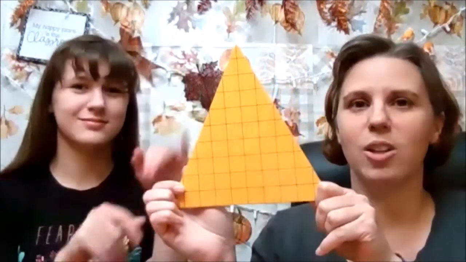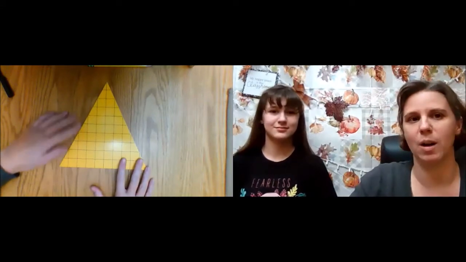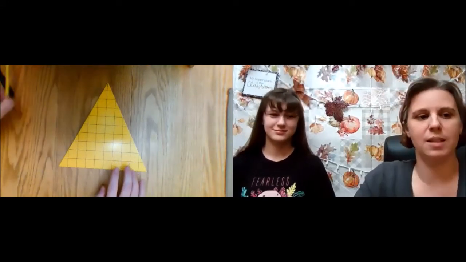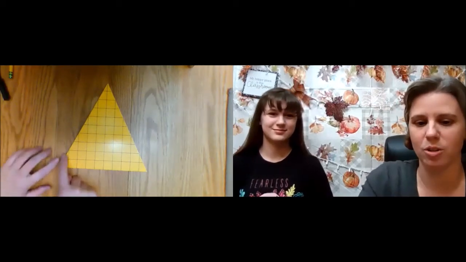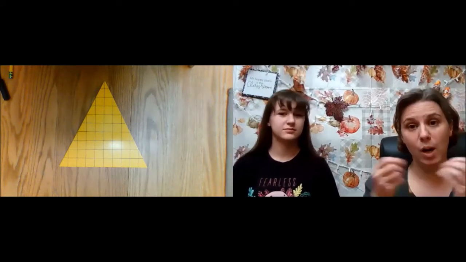And here I have an acute angle triangle. Now, when we look at this triangle, we notice right away that we cannot count up every square. We can see we've got some partial squares and little bits and pieces, but we can't just count up the squares. And we had this problem with the parallelogram. And what did we have to do with the parallelogram? We had to cut the side. We had to break it into pieces and move them around.